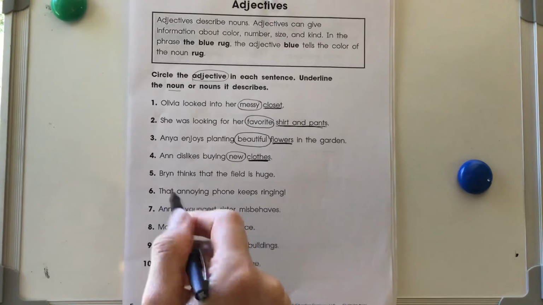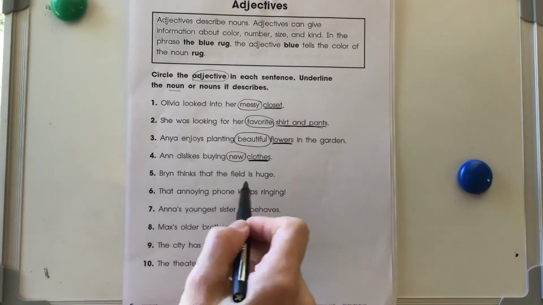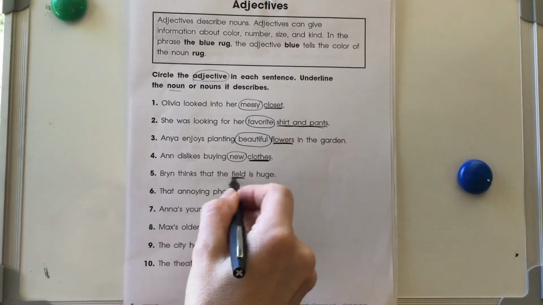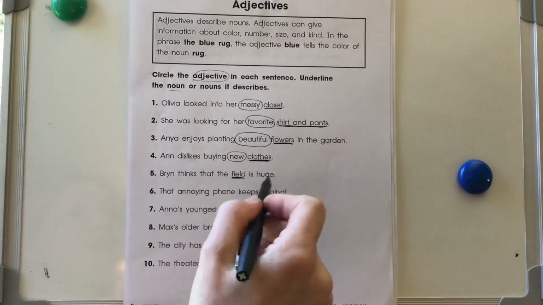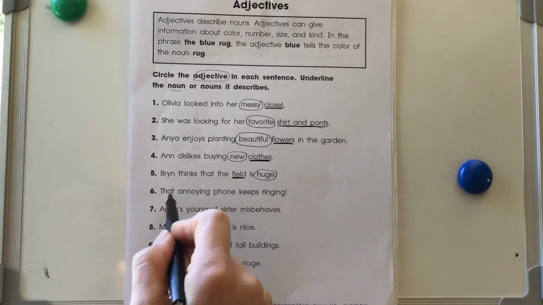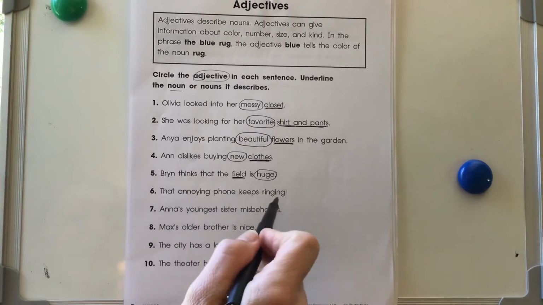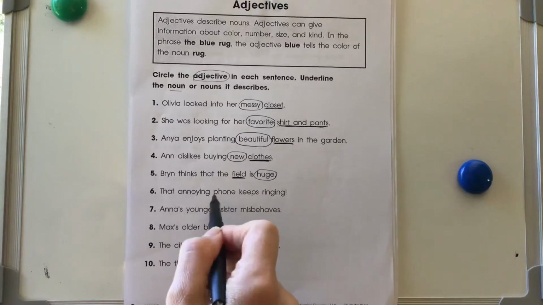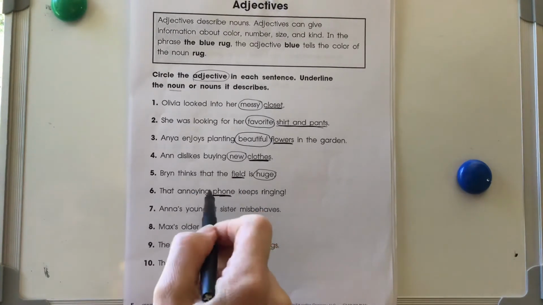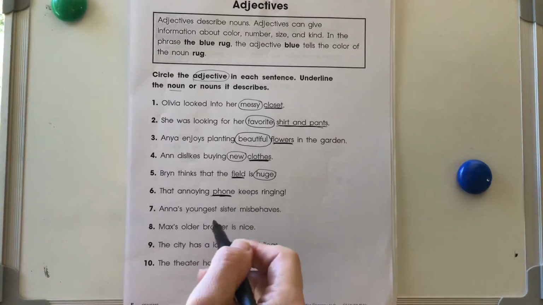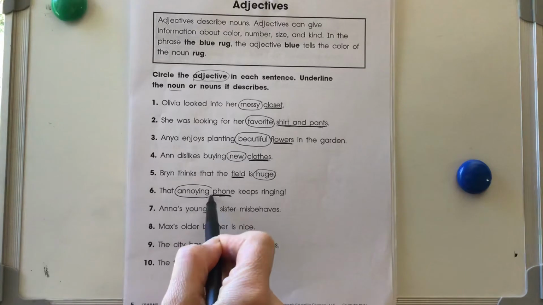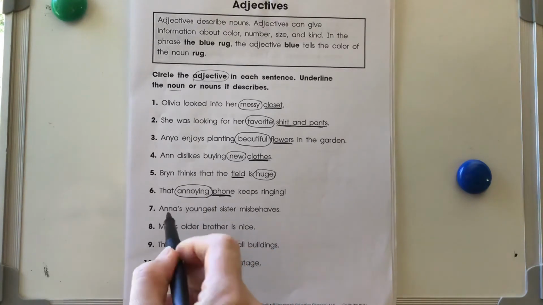How do they look? Bryn thinks that the field is huge. So we are talking about the field here. The field is the noun. How does the field look? It looks huge. That annoying phone keeps ringing. What are we talking about here? What's our noun? The phone, the person, place, or thing. And what is the phone doing? That is, how do we describe the phone? The phone is annoying. Okay?